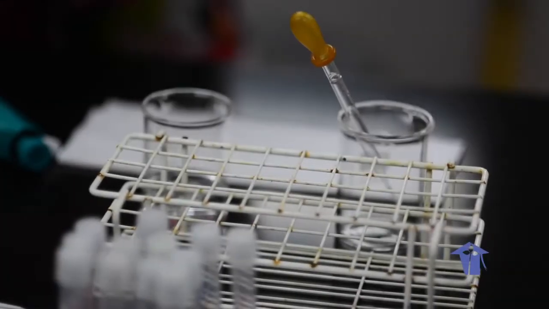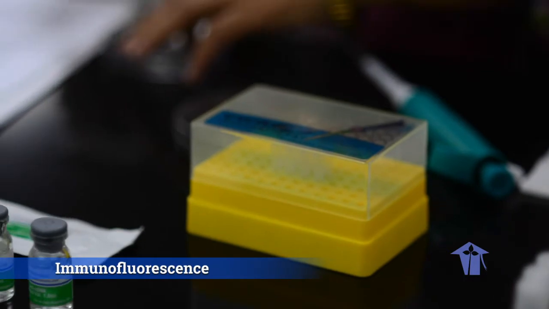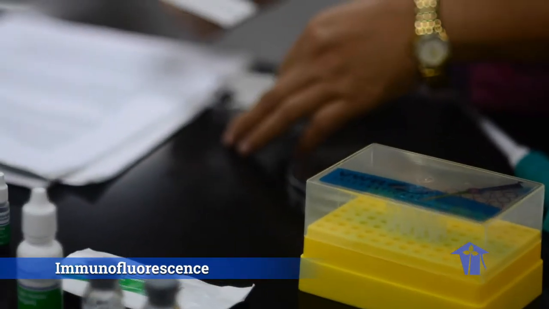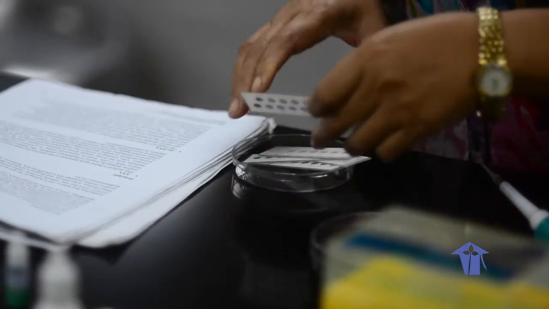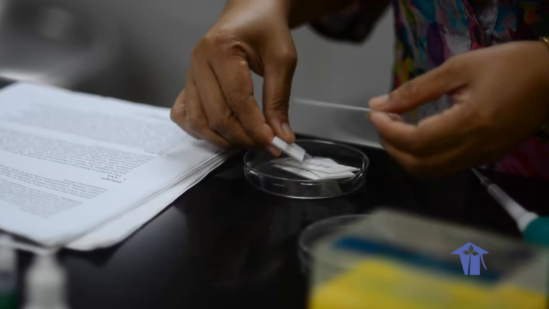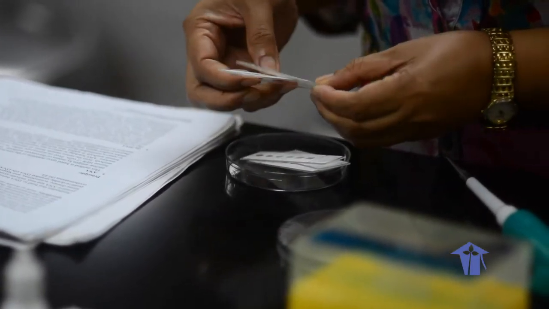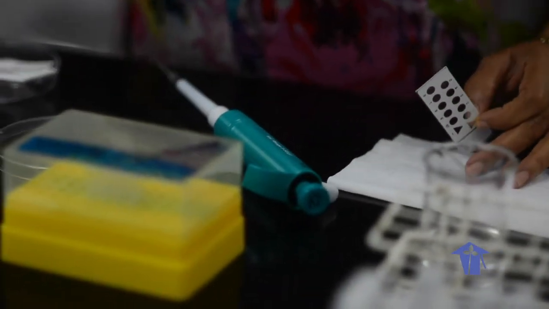Good day, class. Today we're going to be doing the immunofluorescence assay. Introduction. Immunofluorescence is a technique that utilizes fluorescent labeled antibodies to detect specific target antigens. This technique is used in the detection of autoimmune diseases.